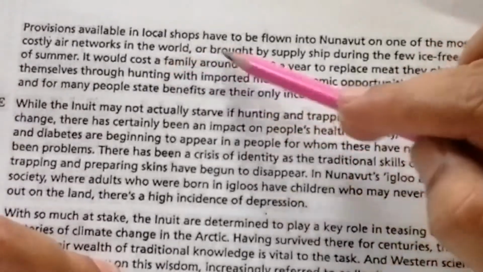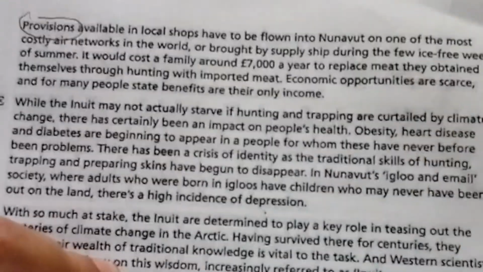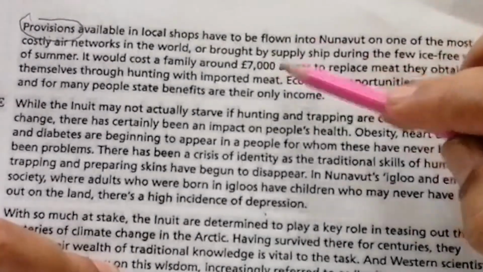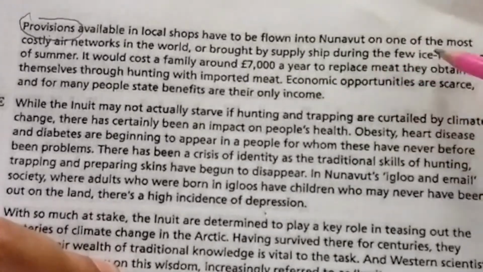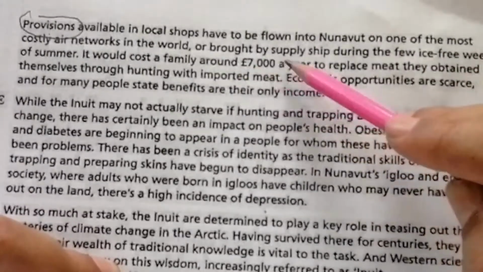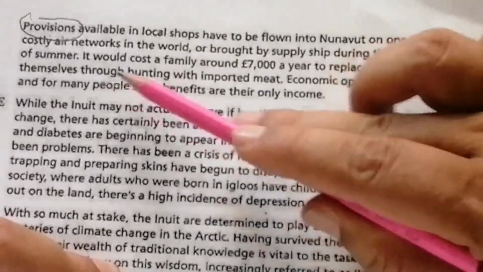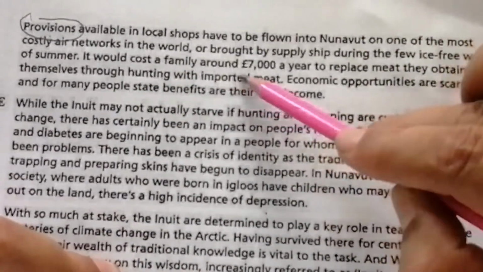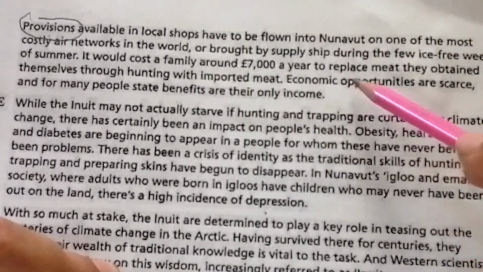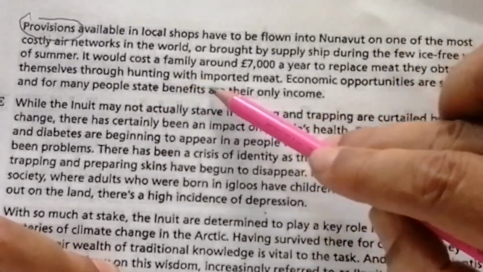Provisions available in local shops. Provisions means stock of things. Provisions available in local shops have to be flown into Nunavut on one of the most costly air networks in the world, or are brought by supply ship during the few ice-free weeks of summer. It would cost a family around 7,000 pounds a year to replace meat they obtained themselves through hunting with imported meat.